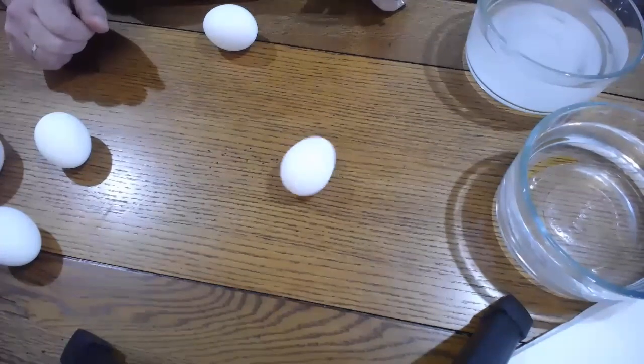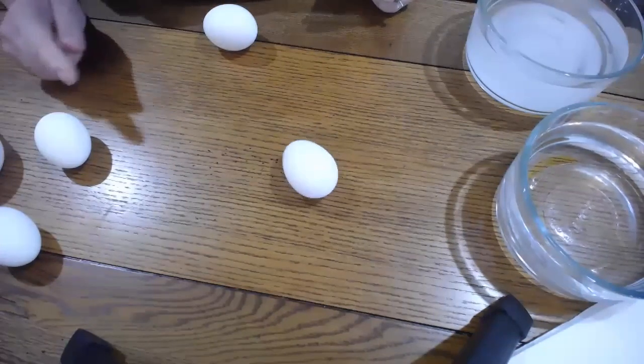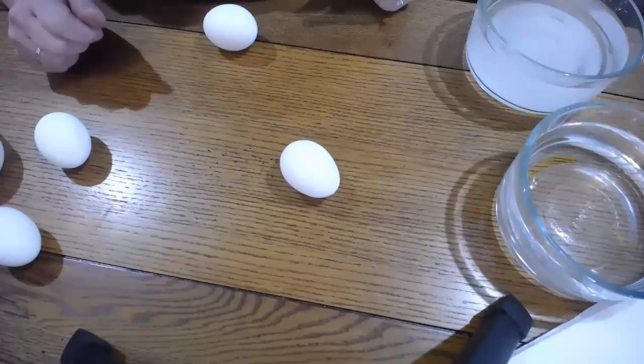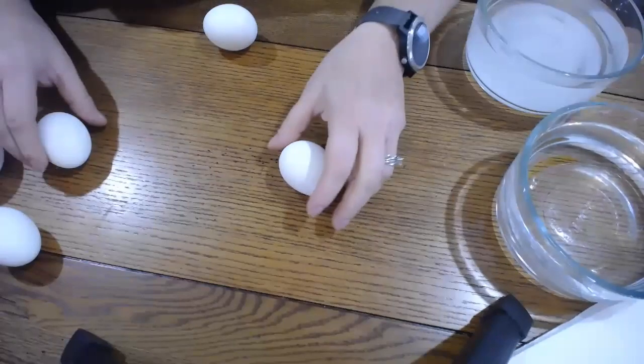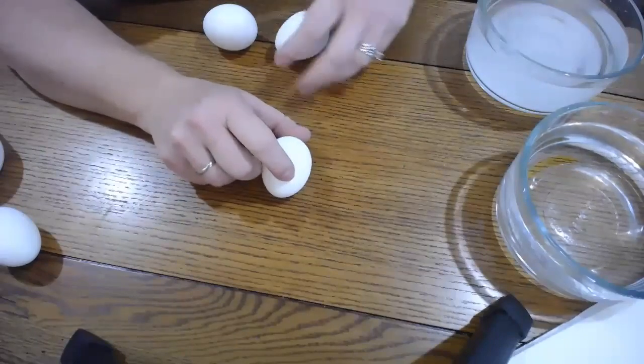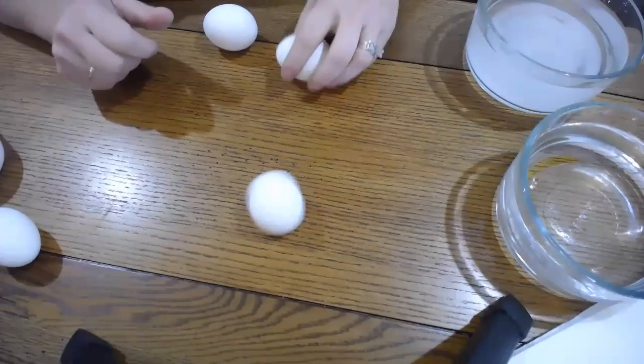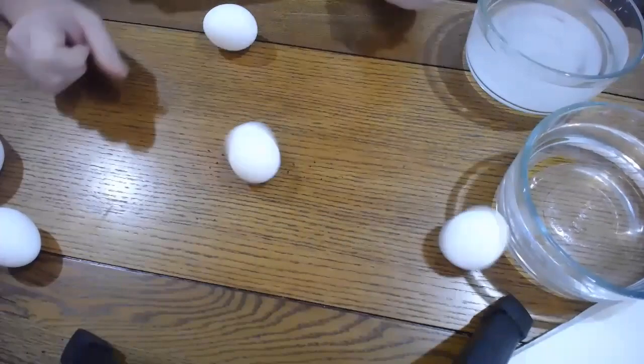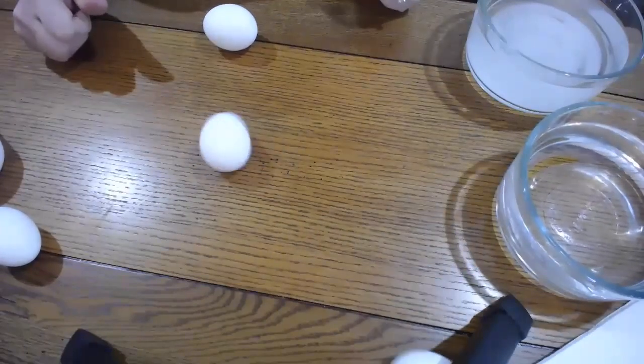It seems to spin at different speeds too, like it turns and then it slows, and then it turns and then it slows. Let me try this egg one more time, that was a fast spinner. Wow, look at that one. I'm going to spin this other egg at the same time.